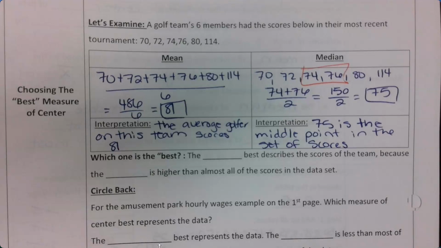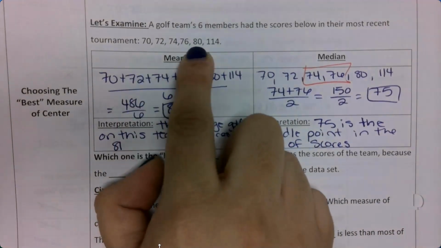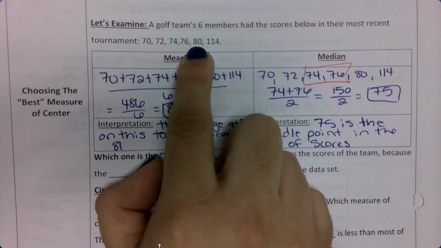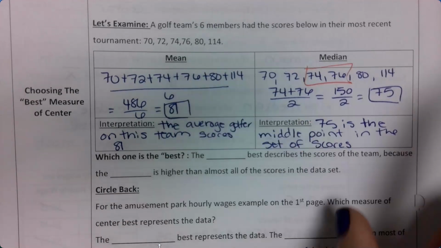Okay, so which one do you guys think is better, mean or median for this particular example? Why the median? But does being lower mean it's better? So if I look at my mean, it's 81. Notice 81 is larger than 5 of those numbers. Does that feel like it's a good representation of the whole team? No, because one person did really bad. They had 114.